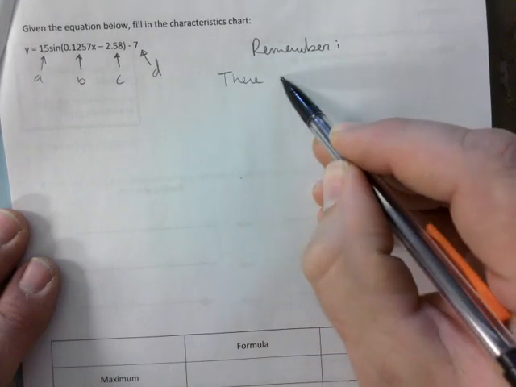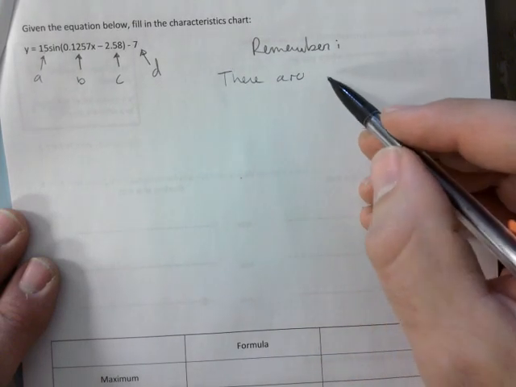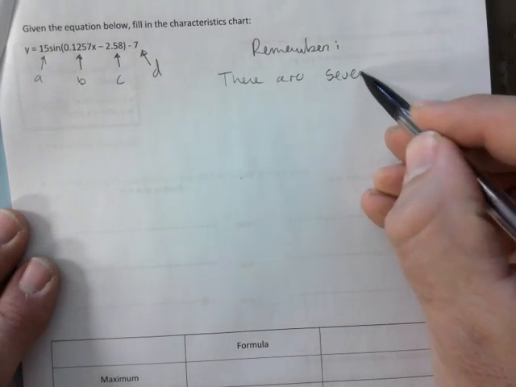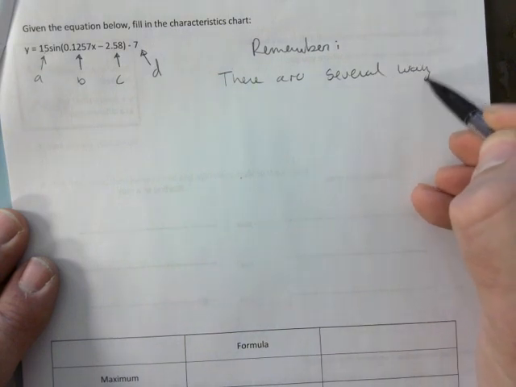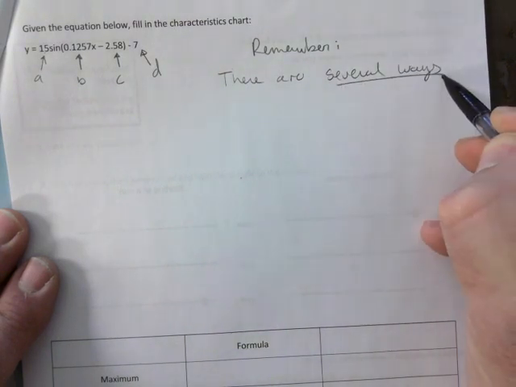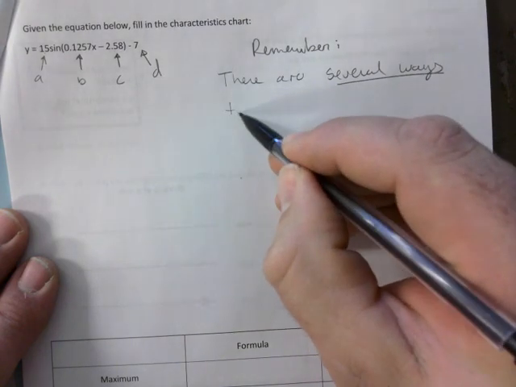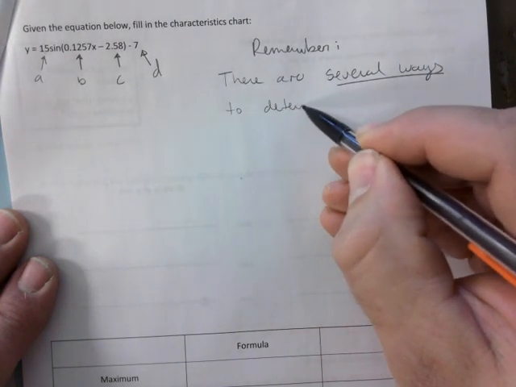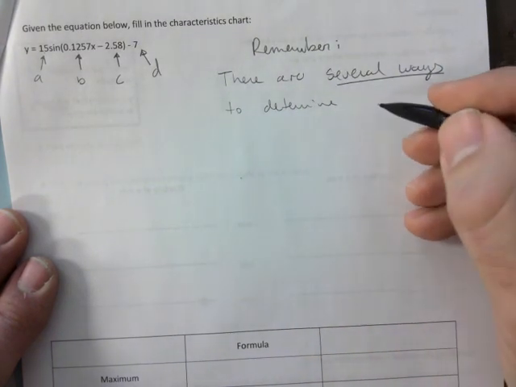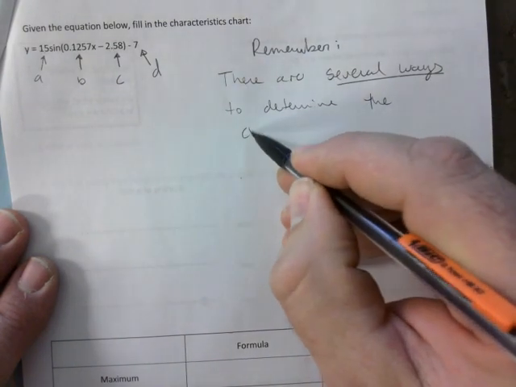This is a big note. There are several ways to determine the characteristics.